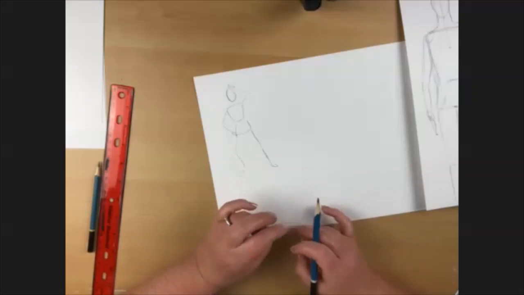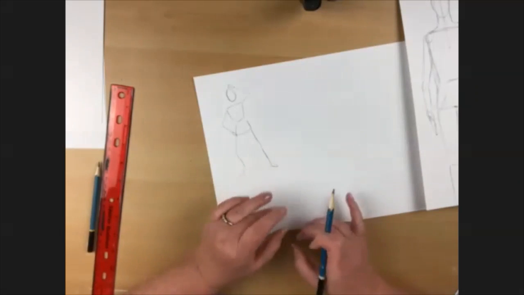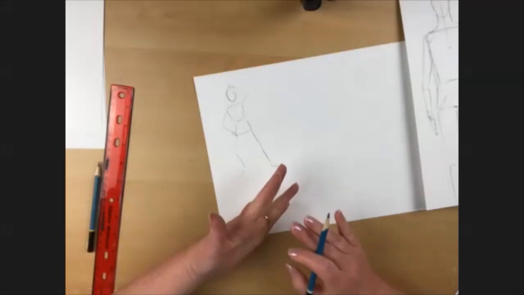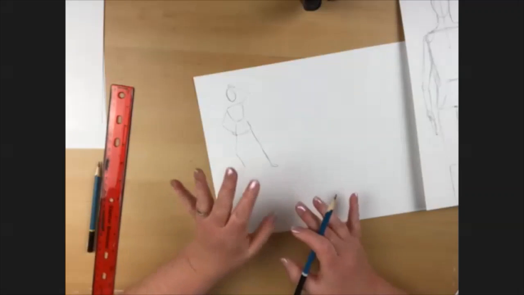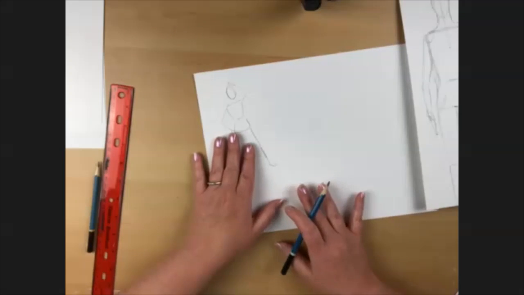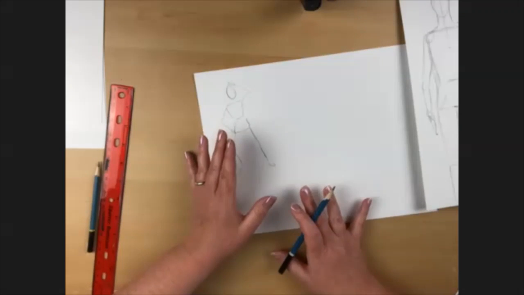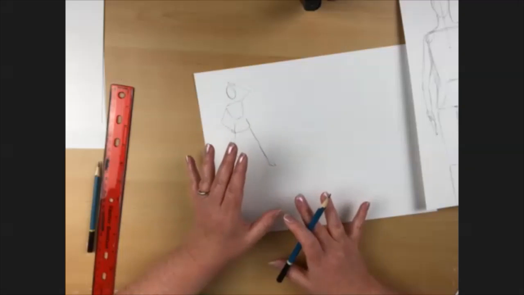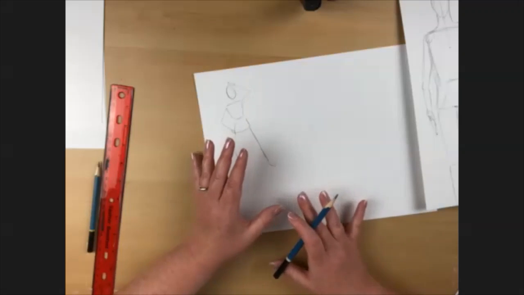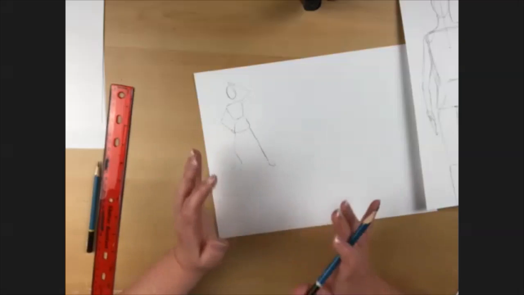So then you can add construction and volume after you get your lines and your basic shapes. This is no different than the very first lesson we did, which was a simple lamp. The lamp had basic shapes and it had lines and they connected and we measured that. So now we're just using it in the human form.